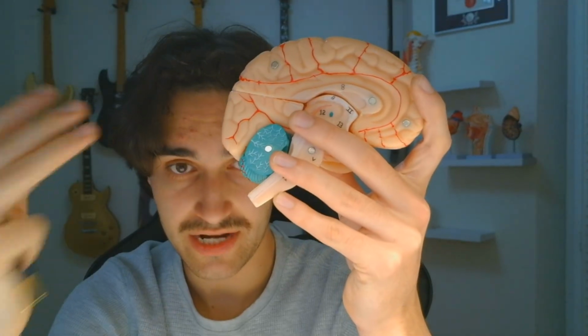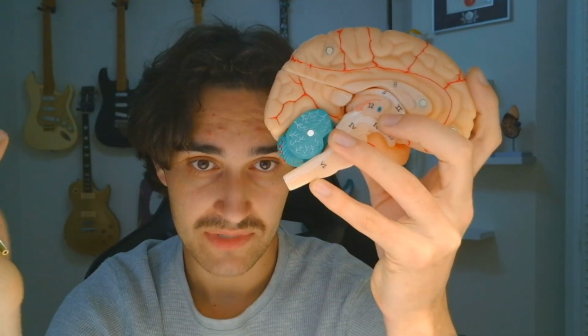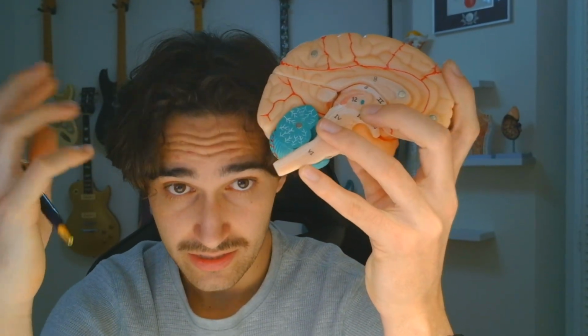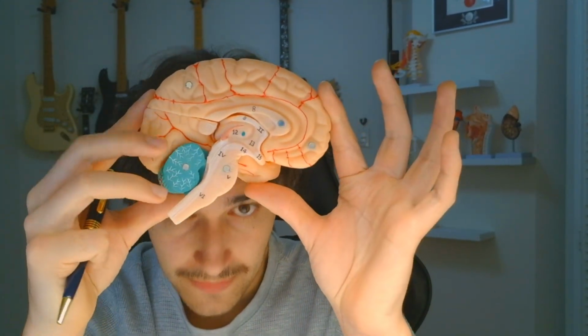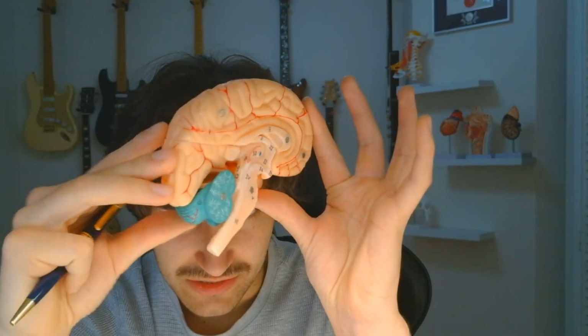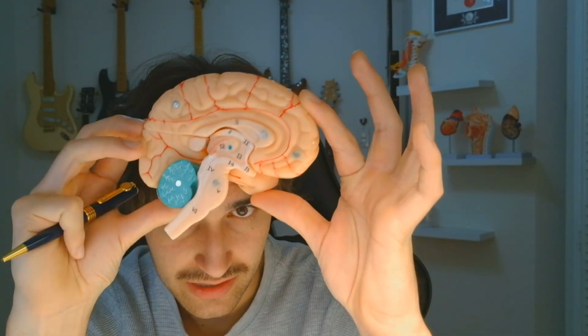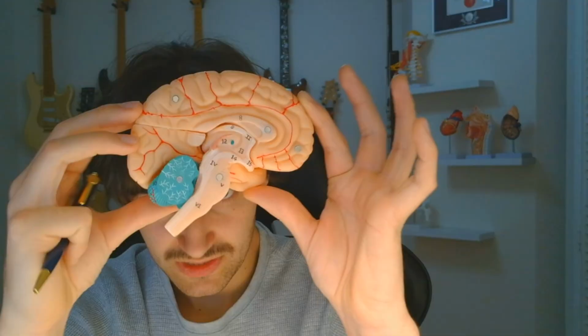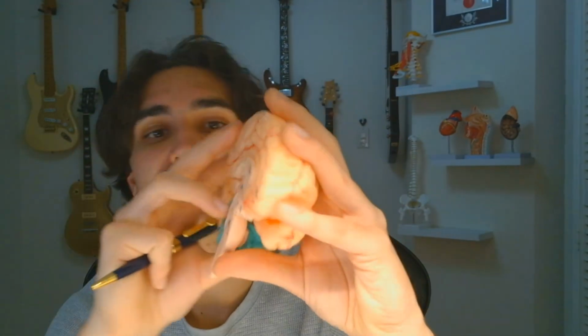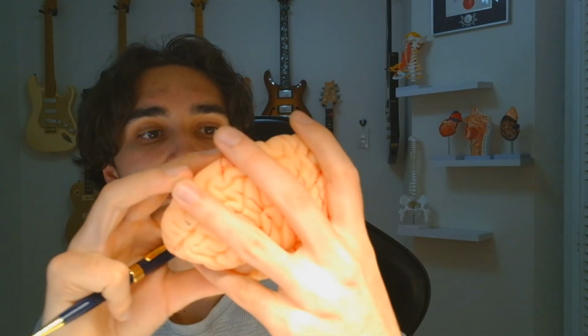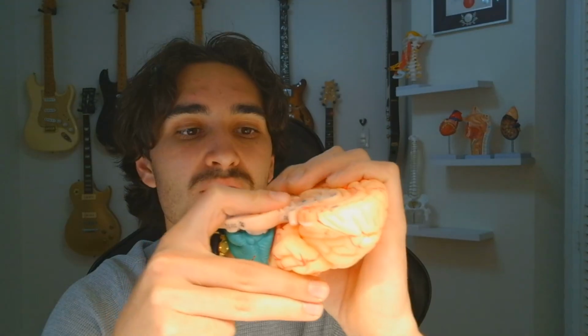The cingulate gyrus is a component of the limbic system. The limbic system is the emotional system of the brain. Now it's a contentious term because there are conflicting opinions as to what is part and what isn't part of the limbic system, and to what extent we can call it one discrete thing.